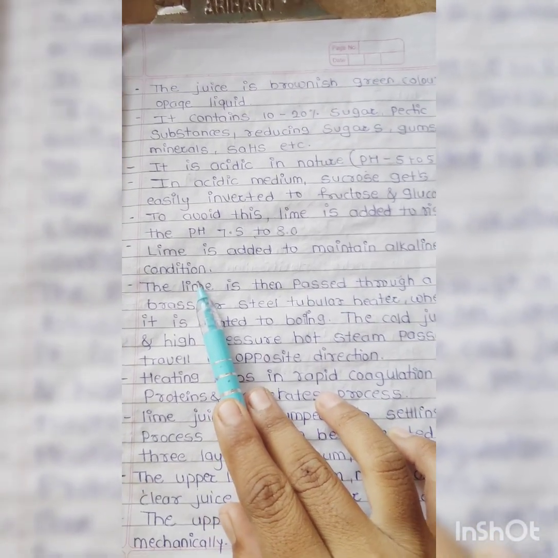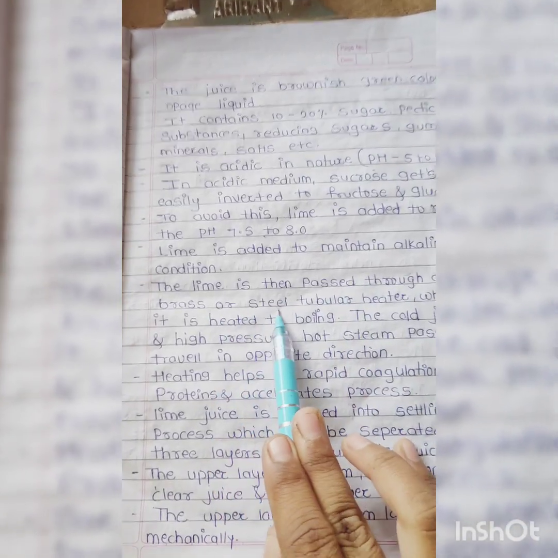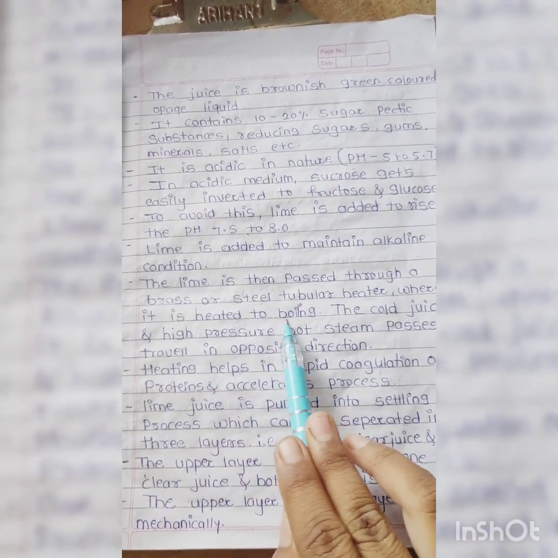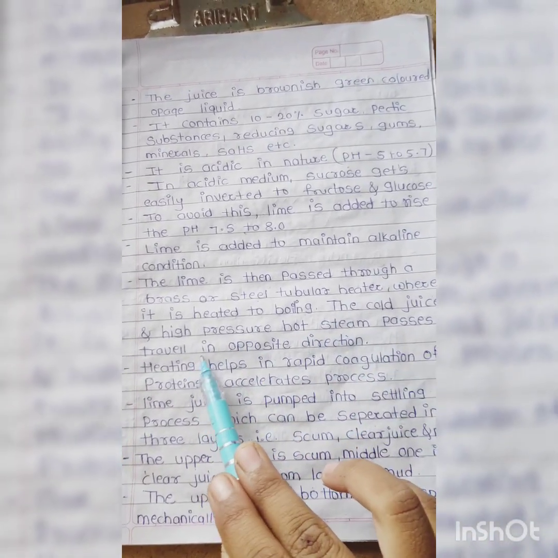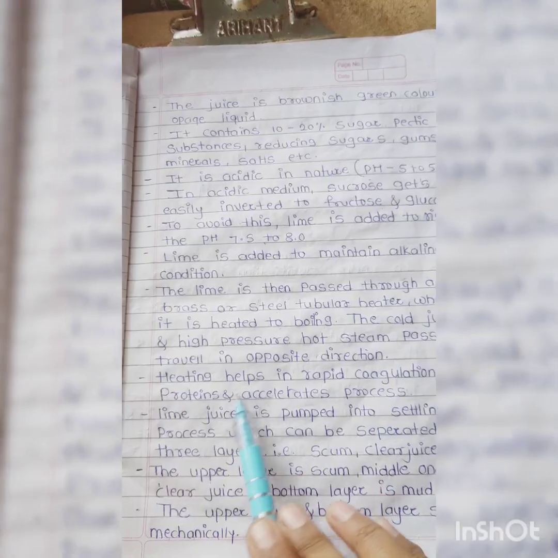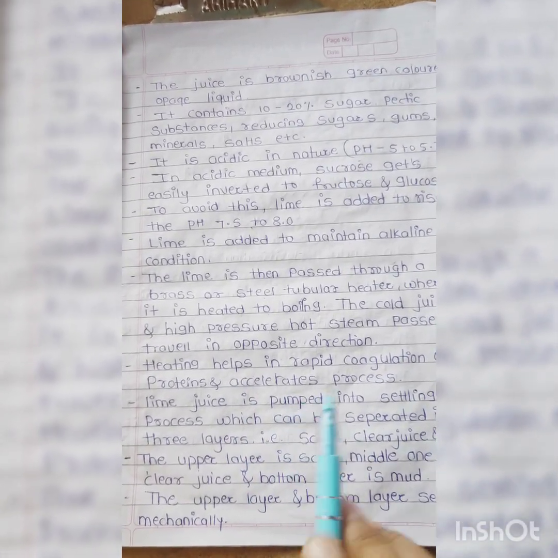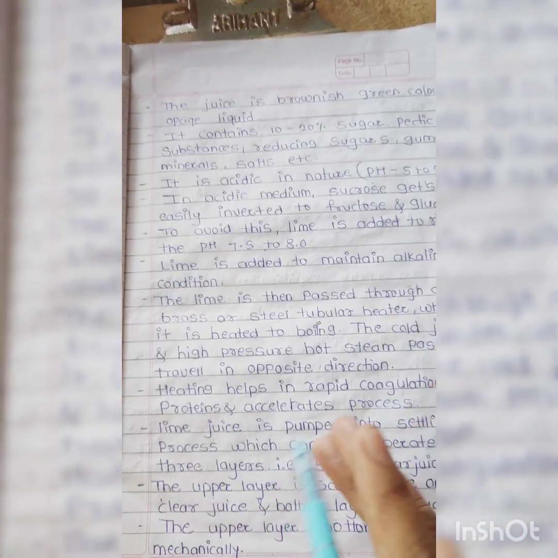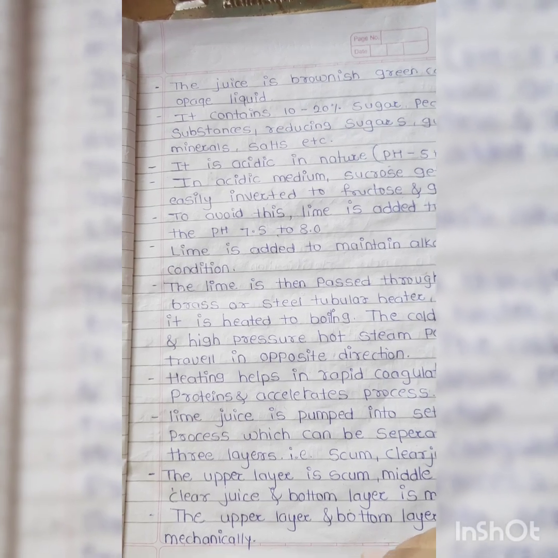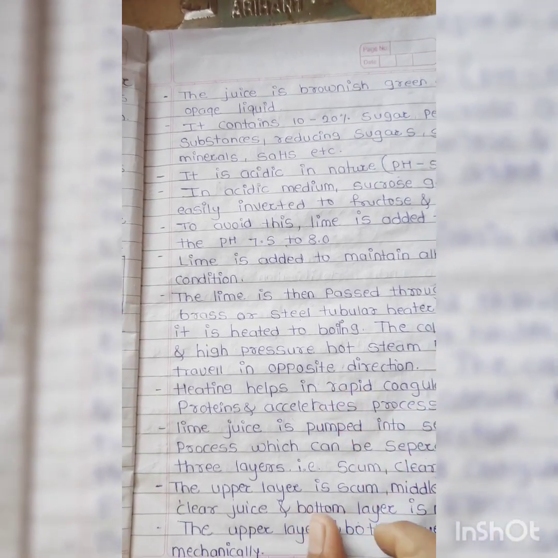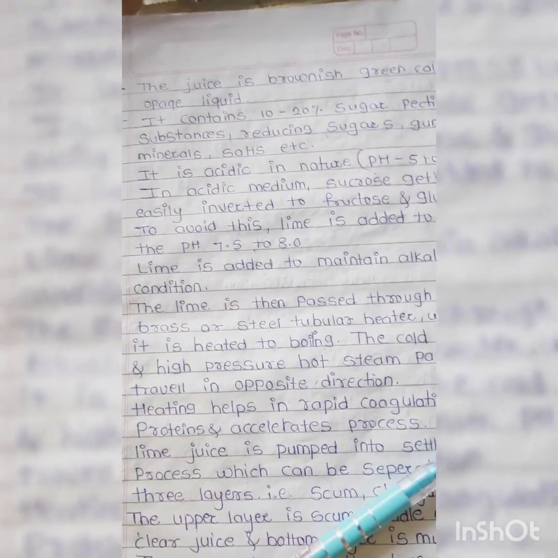Lime is added to maintain the alkaline condition of the juice, and the limed juice is then passed through a brass or steel tubular heater where it is heated to boiling. The cooled juice and high pressure hot steam travel in opposite directions. Heating helps in the coagulation of proteins and accelerates the process. The settling tank is separated into 3 layers. The top layer is the scum, the bottom layer is the mud, and the middle layer is the clear juice. In this step we obtain the clear juice.